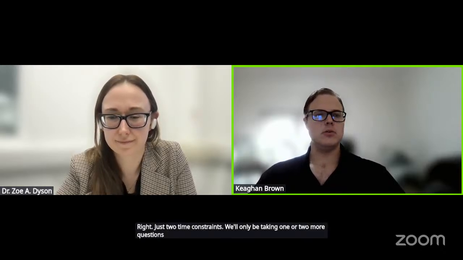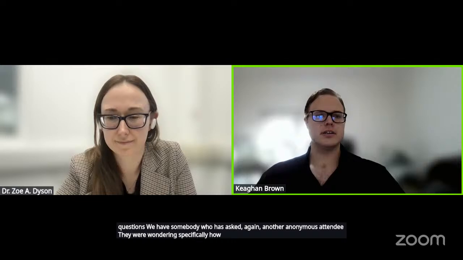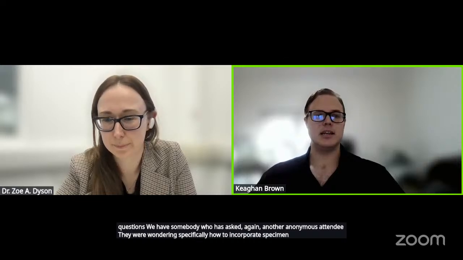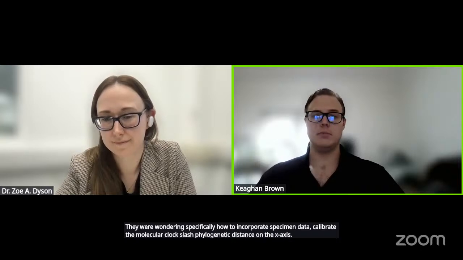We have somebody who has asked, again, another anonymous attendee. They were wondering specifically how to incorporate specimen data to calibrate the molecular clock/phylogenetic distance on the x-axis. Was there any particular software that was used? That's another great question. So that particular analysis was done using BEAST.